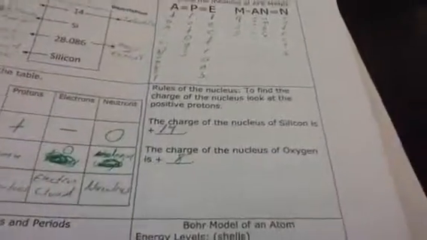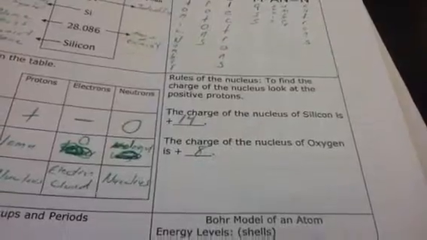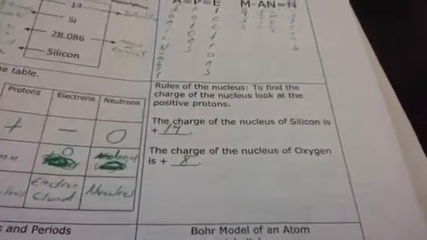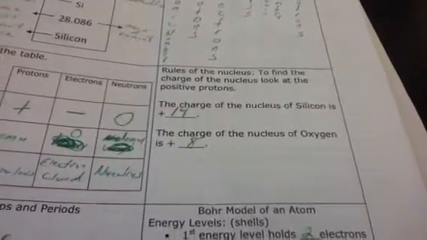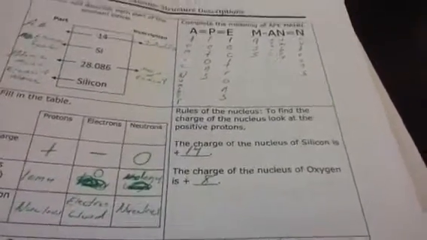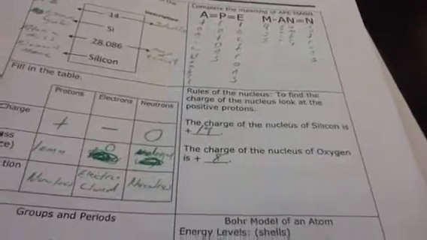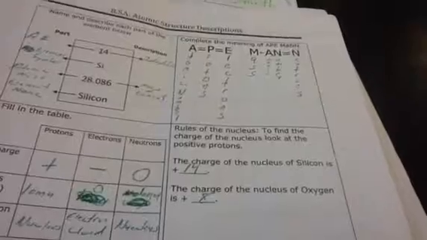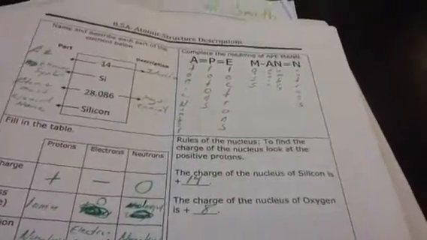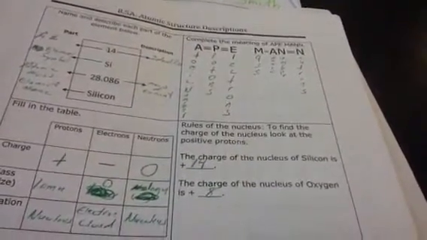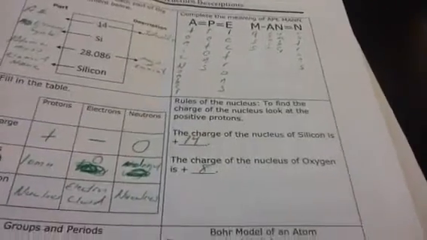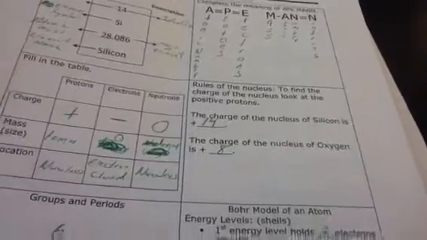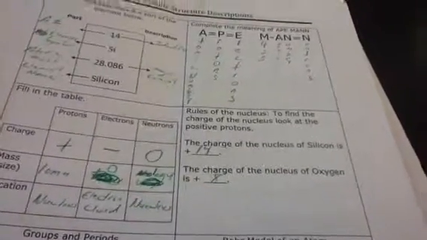Moving on down. Rules of the nucleus. To find the charge of the nucleus, look at the positive protons. The charge of the nucleus of silicon is what? Now, how do we know that the charge of a nucleus is always positive? Well, because there are no electrons allowed. So if there are only positives and neutrals inside of the nucleus, which is your protons and neutrons, then that means the charge has to be positive.